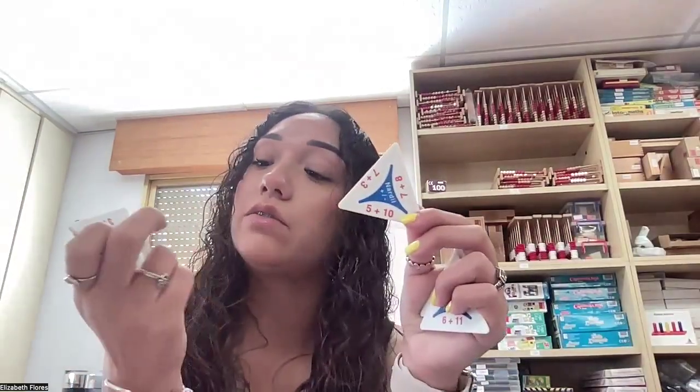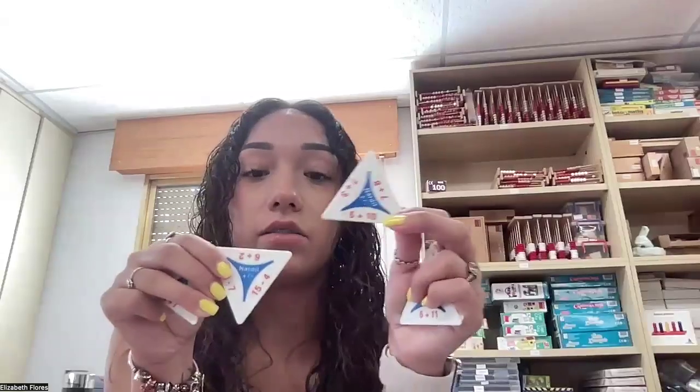And then again, they will be able to use as many triangles as they want. 10 plus 5 is 15. Look for another one that also equals 15. 7 plus 3 is 10. Look for another problem that also equals 10. 6 plus 3 is 9. Look for another one that equals 9.